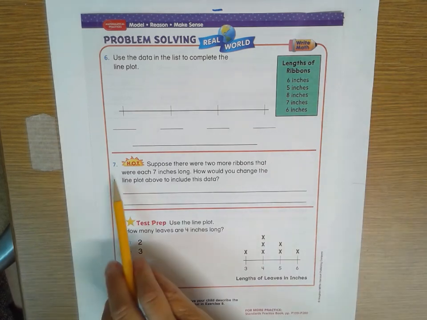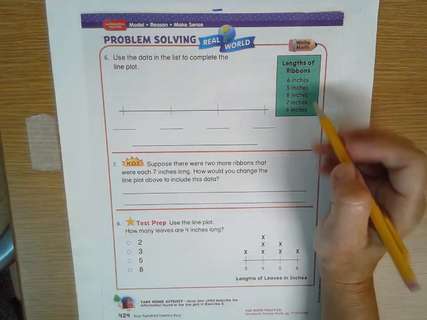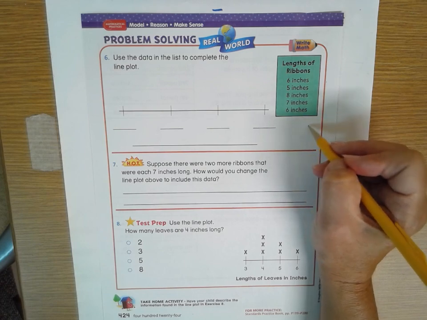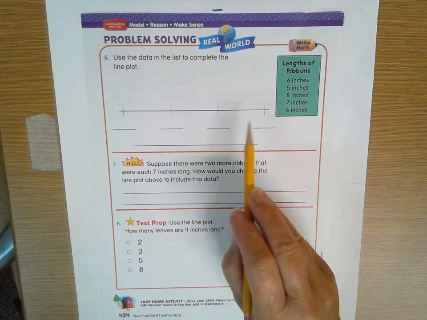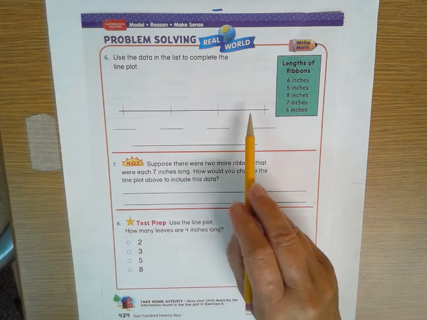Number 7, the hot question says, suppose there were 2 more ribbons that were each 7 inches long. So let's suppose that we added 2 more here, and it was 7 inches and 7 inches. How would you change the line plot to include this data? What would you do to the line plot to show that?